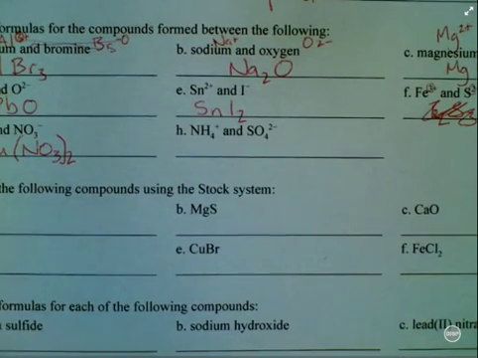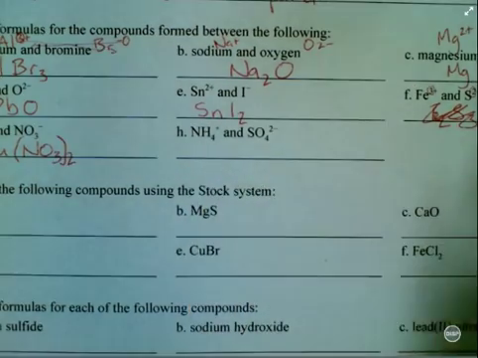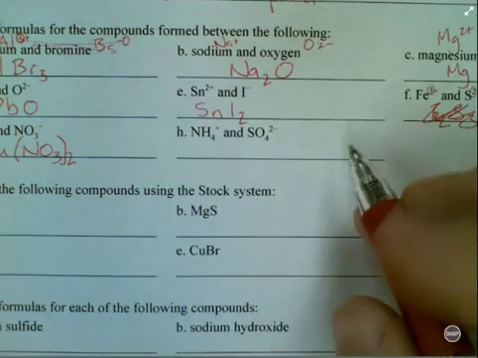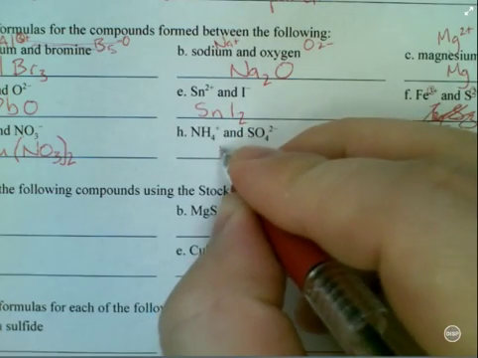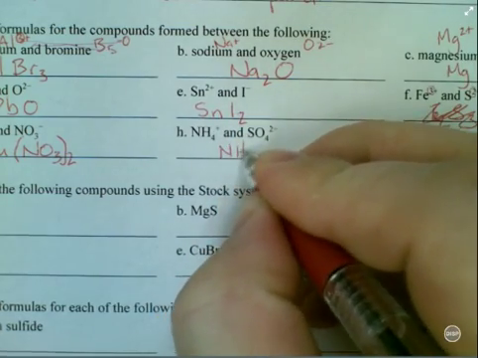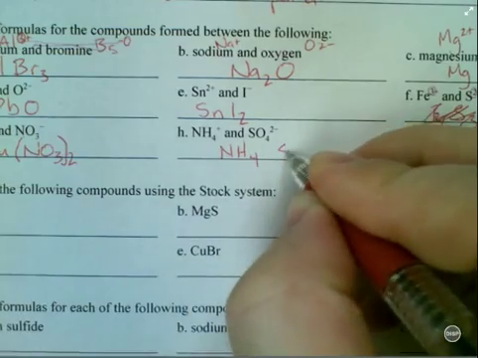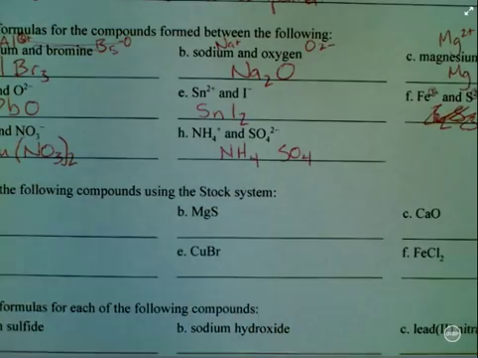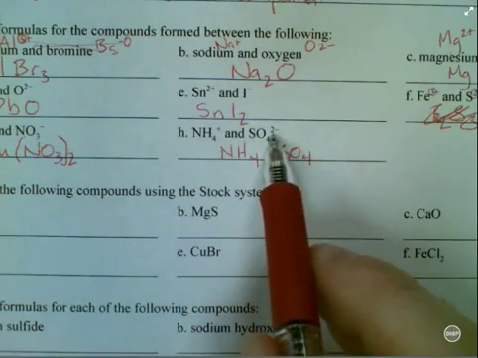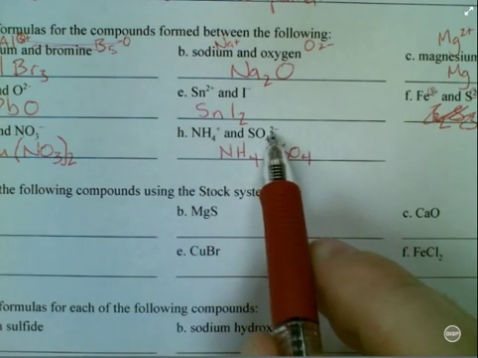All right, now we're getting some polyatomic ion action over here. We have ammonium and sulfate. First thing I see, this has a +1 charge, this is a -2 charge.